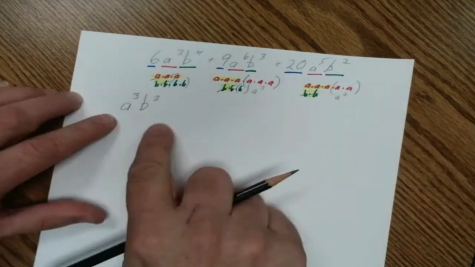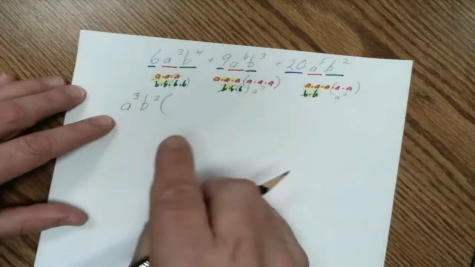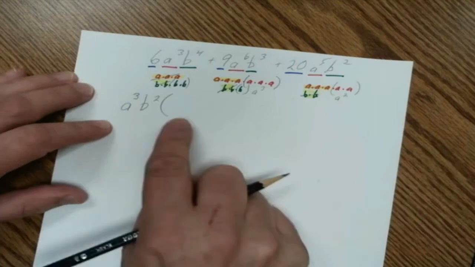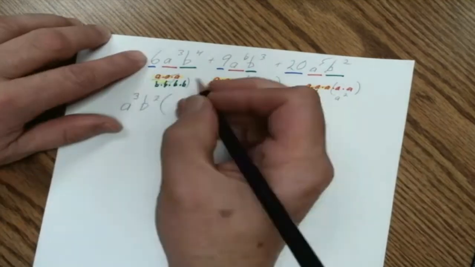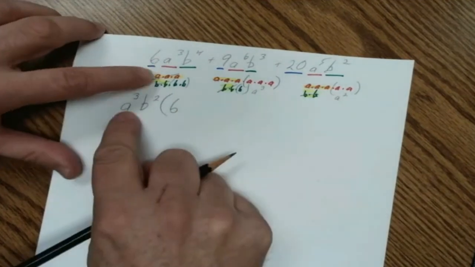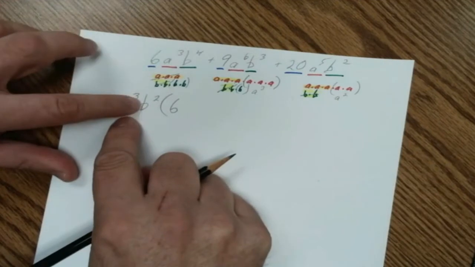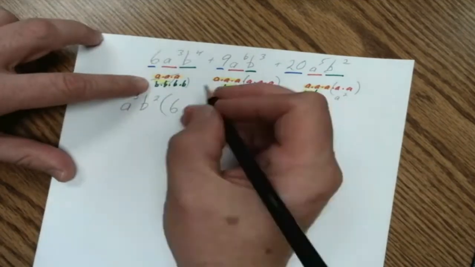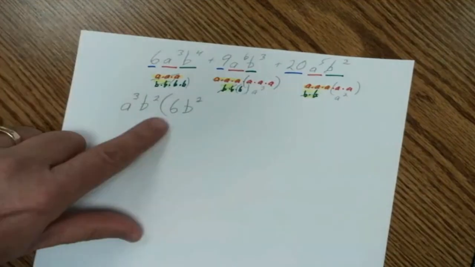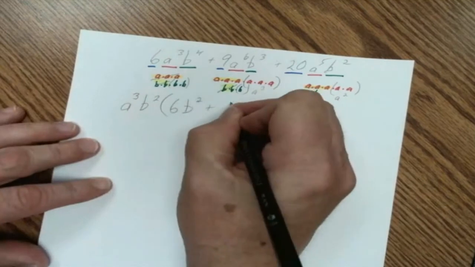Okay, so what's left when we factor this out of all of that? Put this out there because it's being multiplied by that since we factored it out. So in the first term, we still have the 6, remember, because nothing factored out of the coefficients. A to the third, those are all gone. And b to the fourth, since we took b squared out of b to the fourth, that took 2 of the b's, we have 6b squared is the first term. That's all that's left.